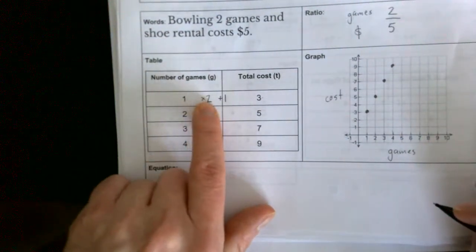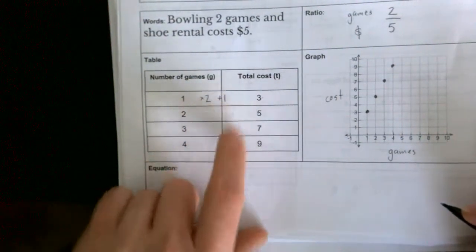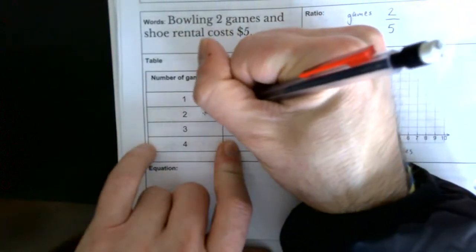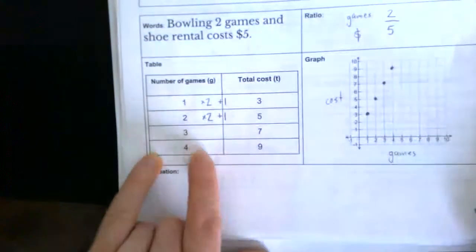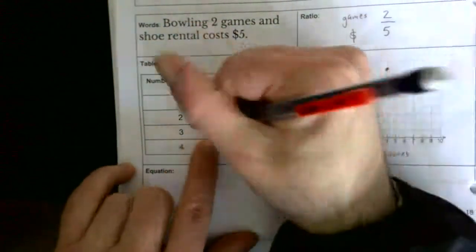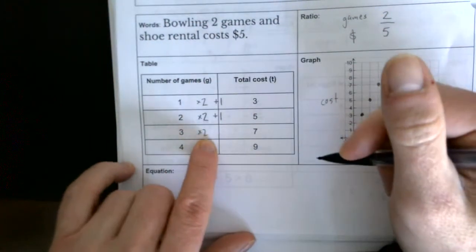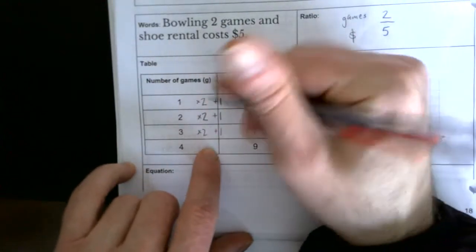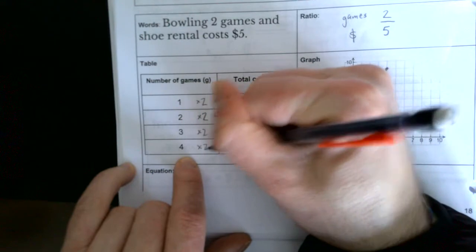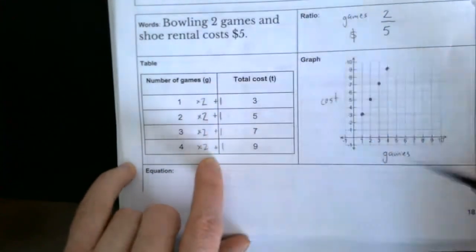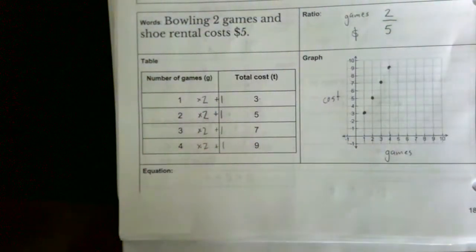1 times 2 is 2, plus 1 is 3. 2 times 2 is 4, plus 1 is 5. 3 times 2 is 6, plus 1 is 7. So it's important that we do the same thing each time. 4 times 2 is 8 plus 1. So this is called a two-step function.